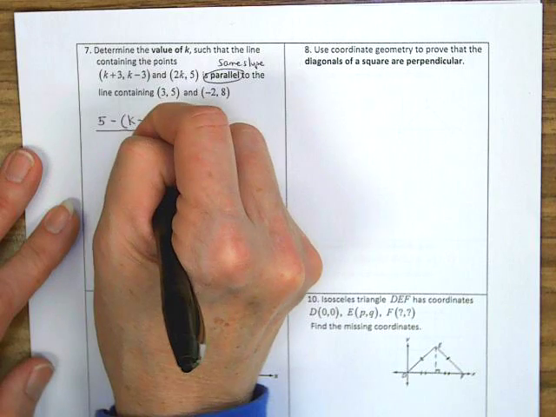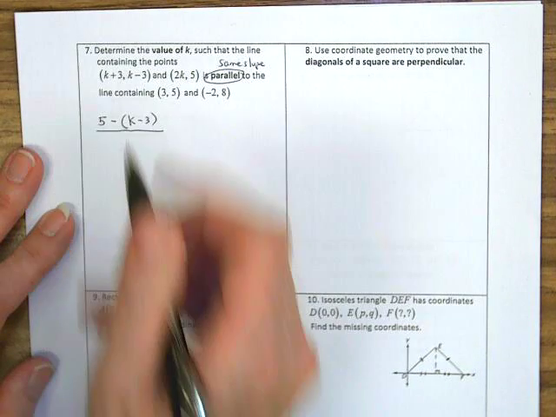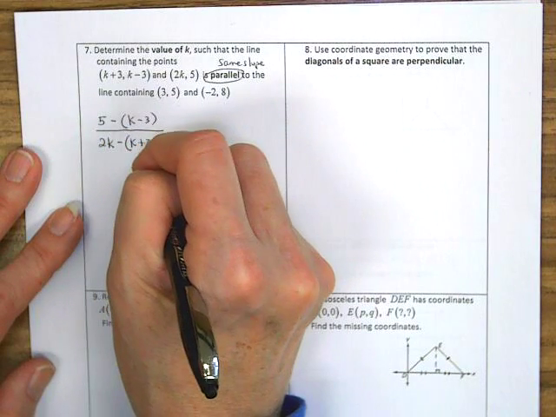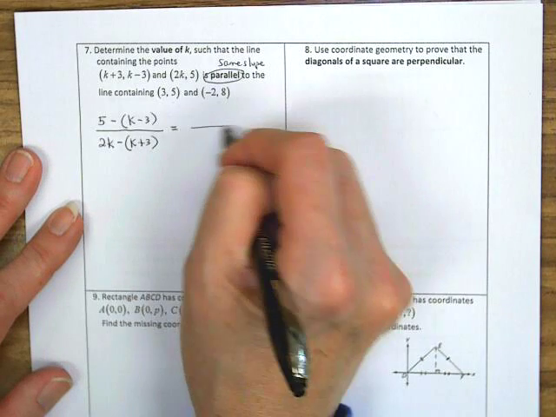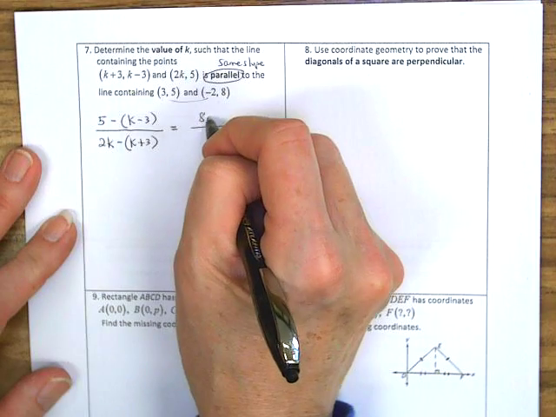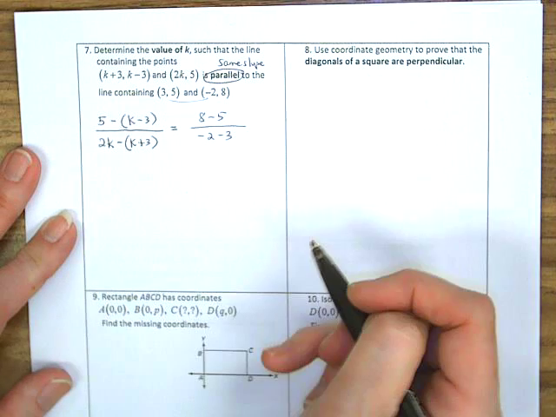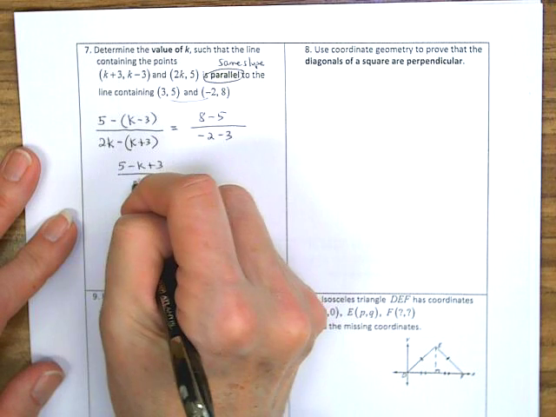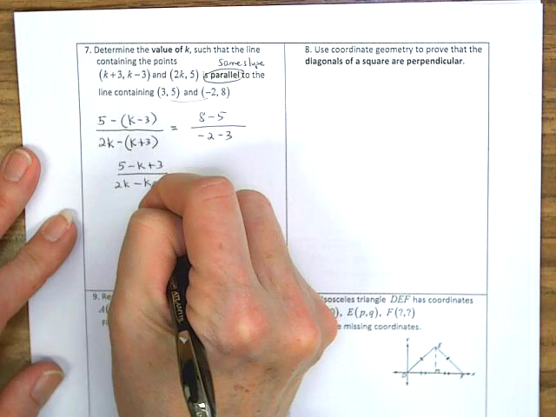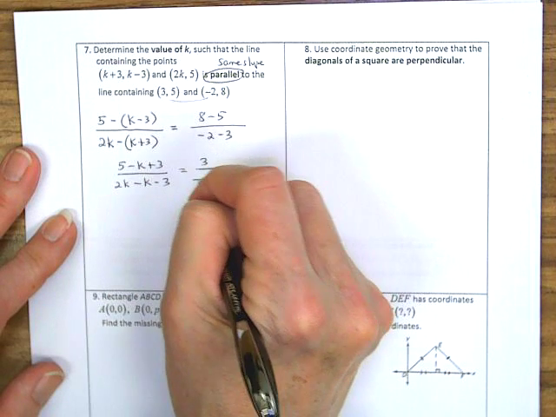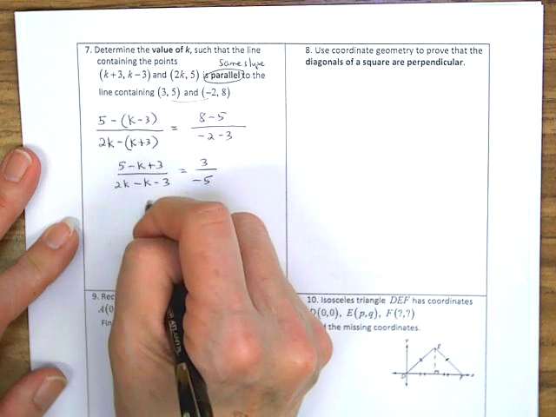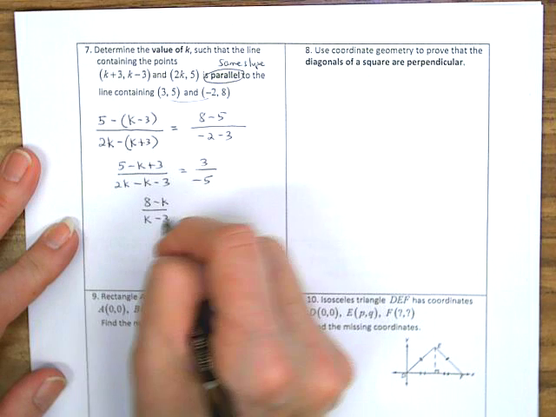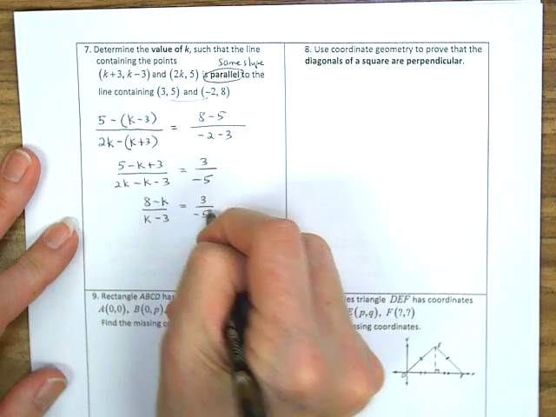That would be y, 5 minus the y. Notice I'm using parentheses to make sure I distribute this minus sign. And then 2k minus the x coordinate. Again, I'm using parentheses, k plus 3. That should have to equal the slope of these 2 points, which would be 8 minus 5 over negative 2 minus 3. So if I simplify, that's 5 minus k plus 3 over 2k minus 3 equals 3 over negative 5. 5 plus 3 is 8, so 8 minus k over 2k minus k plus 3, which is k minus 3, equals 3 over negative 5.